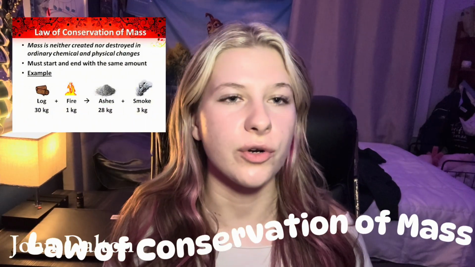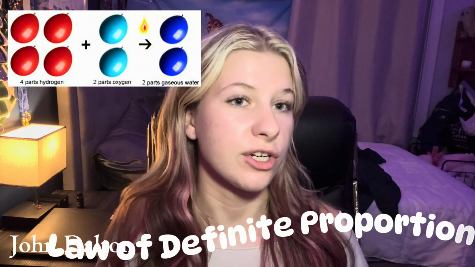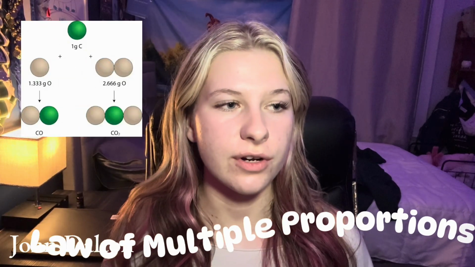Next up is John Dalton. He turned Democritus's philosophy into a real scientific theory with experiments. Dalton studied gases and chemical reactions and realized atoms combine in fixed ratios. He created three major laws. The law of conservation of mass: atoms aren't created nor destroyed. The law of definite proportions: compounds have set ratios. And finally, the law of multiple proportions: the same elements can form different compounds, like CO and CO2. This model was called the billiard ball model, solid spheres combining to form compounds.